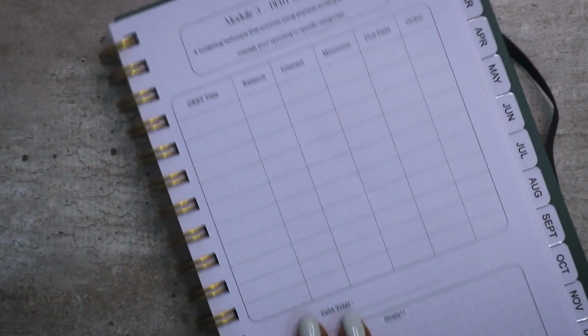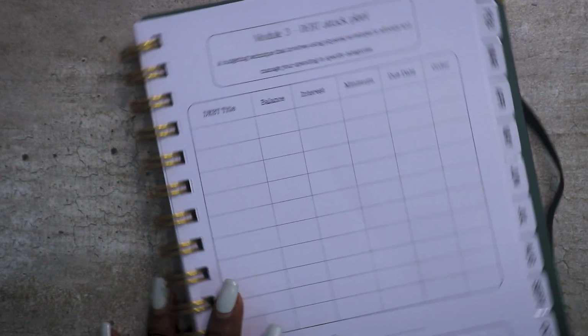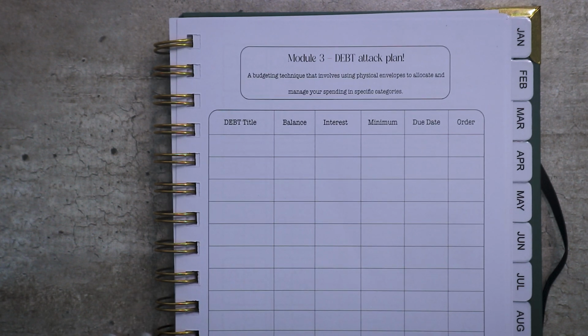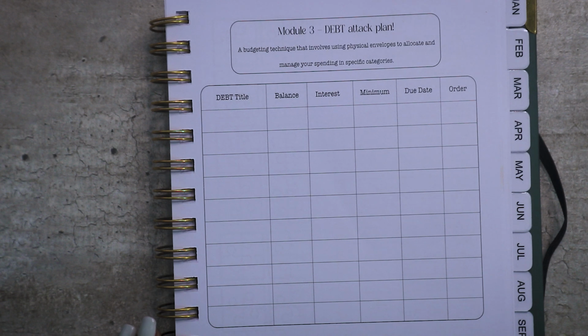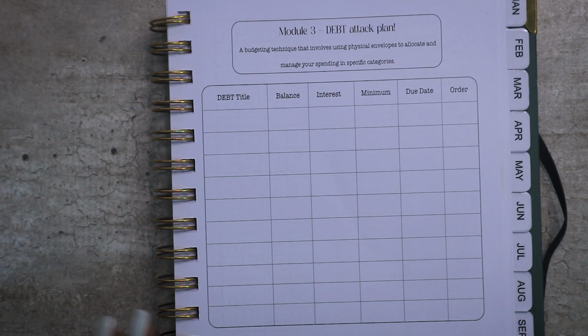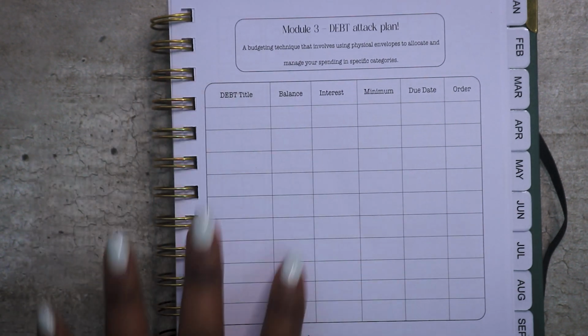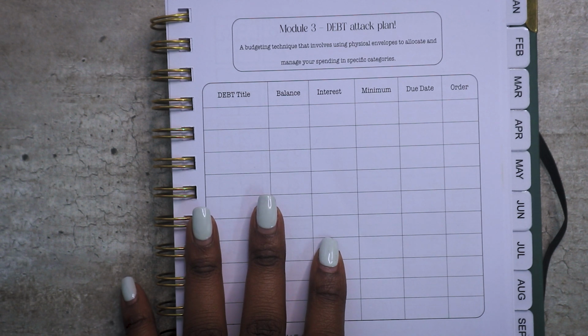Okay, so let's have a look at the debts that I currently have. What's going to happen now is we are going to have a debt picture. A debt picture is a bird's eye view of your current debt. You're going to write all your debts over here: the title of your debts, how much you currently owe, and how much is going into interest at the end of the month.